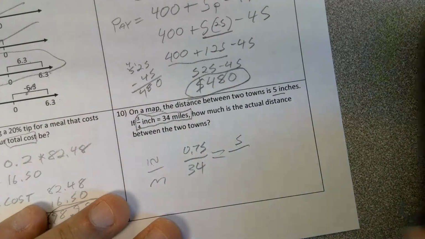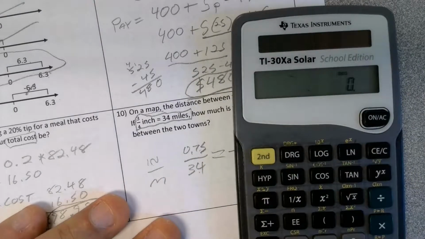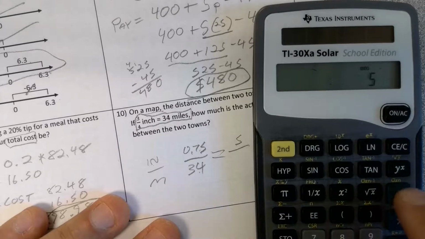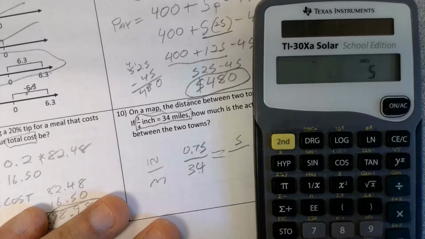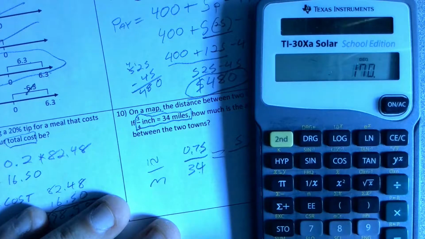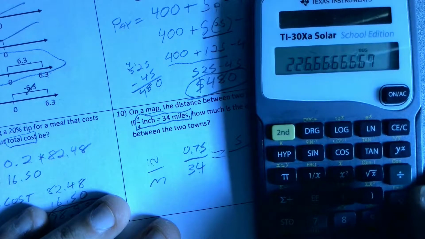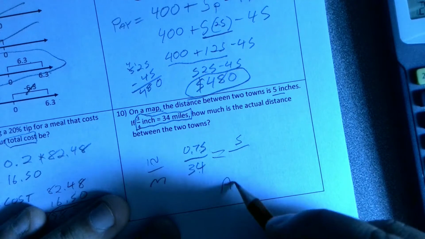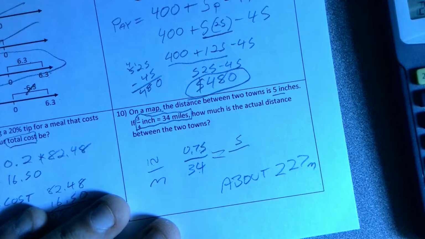So now to figure this out, you can just go 34 times 5 divided by 0.75, which I'm going to do right now with my handy dandy calculator. 34 times 5 divided by, wait a minute, something's up. 34 times 5 equals, and then I'm going to divide by 0.75, 226.66667. I'm going to go ahead and say about 227. About 227 miles.